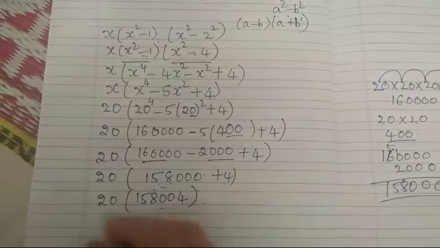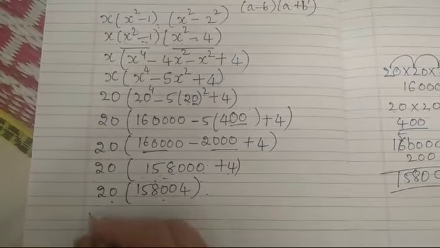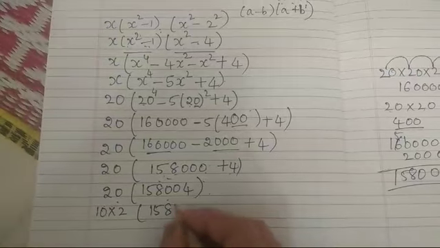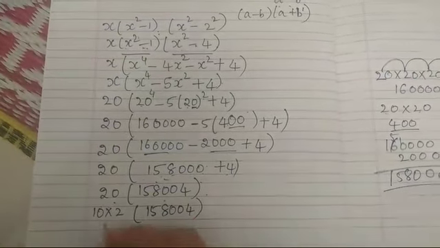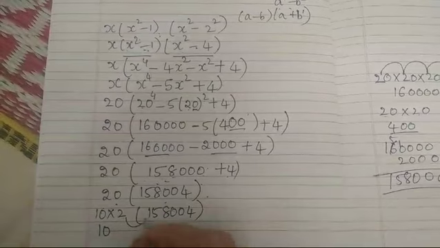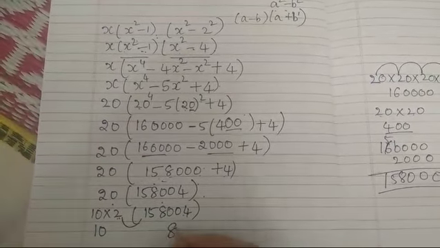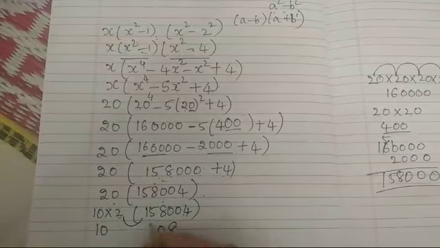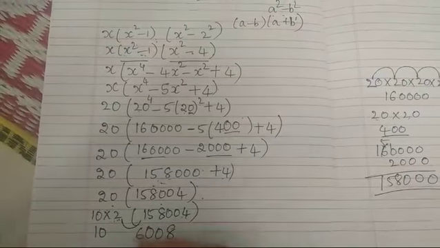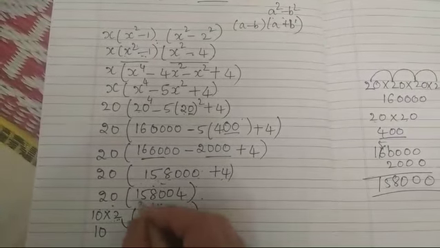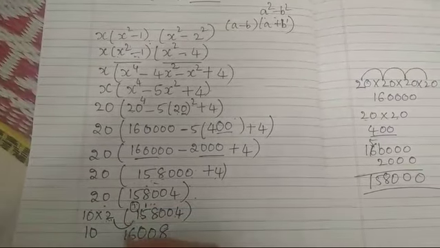Now next is you have to split this 20 into 10 2s is 20. Now multiply these two. 2 4s are this term. 2 4s are 8. 2 zeros are 0. 2 zeros are 0. 2 8s are 16. 1 carry. 2 5s are 10 plus 1 is 11. 2 1s are 2 plus 1 is 3.